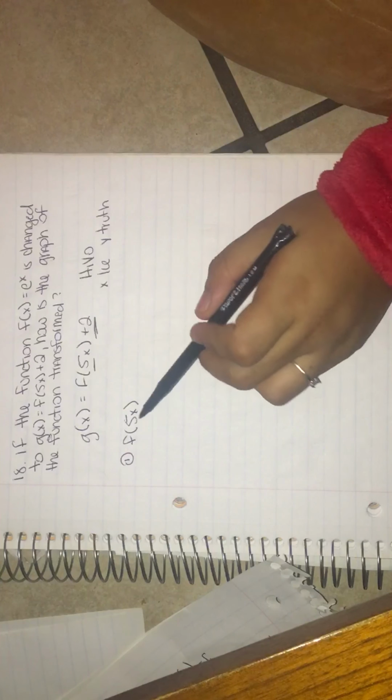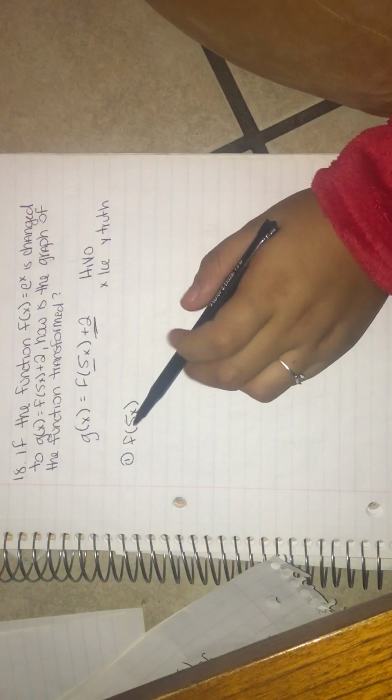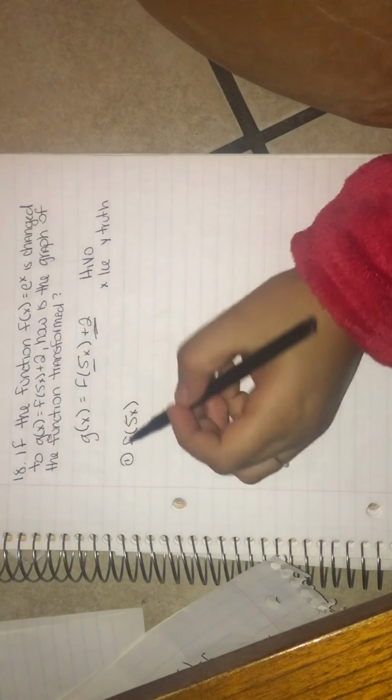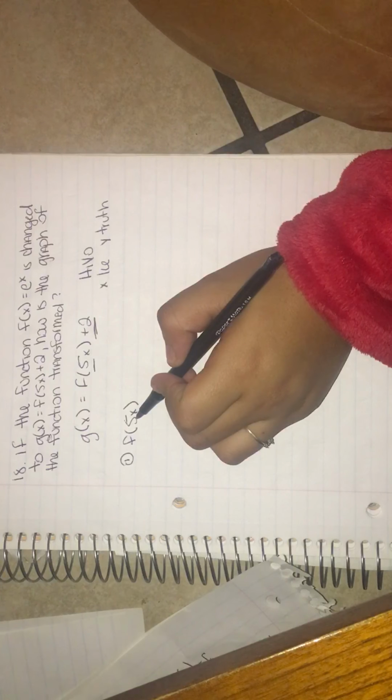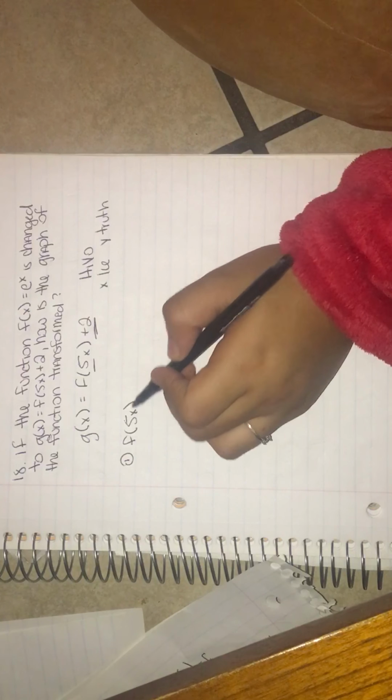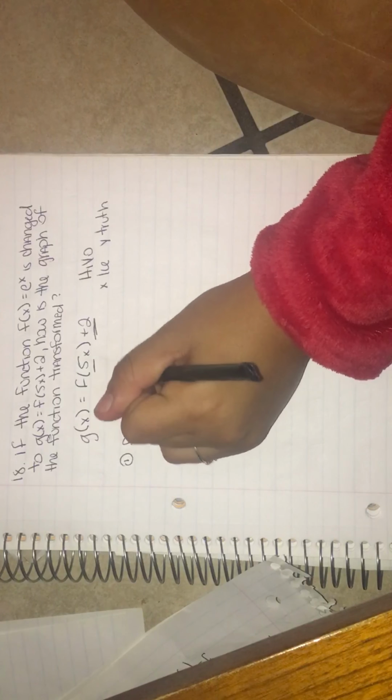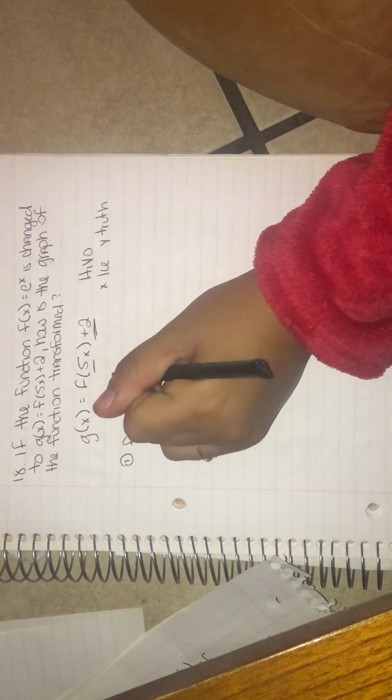Because this is inside, inside always lies. Inside lies, outside tells the truth. And so it's inside, which means that it's horizontal. So it's going across like this.